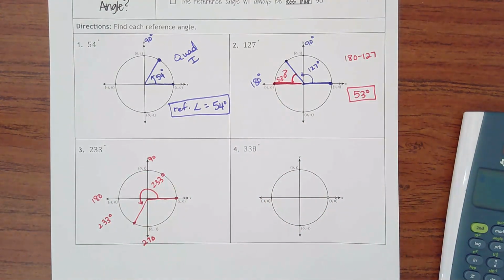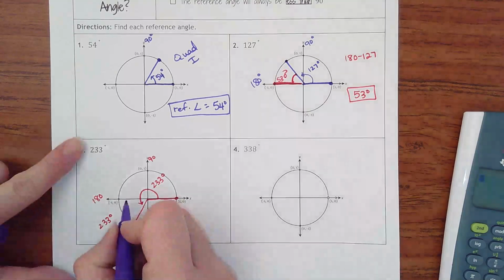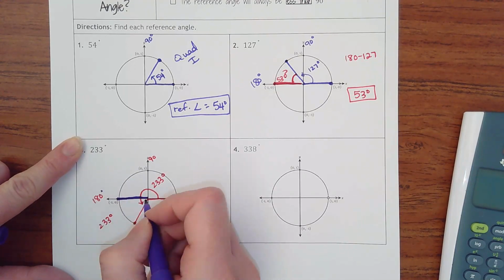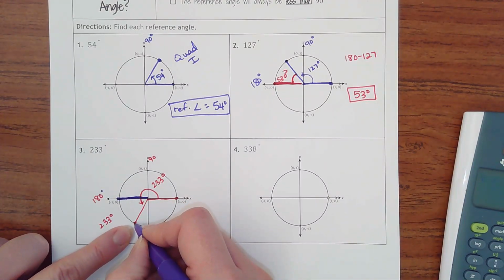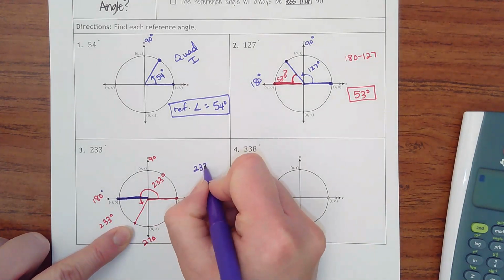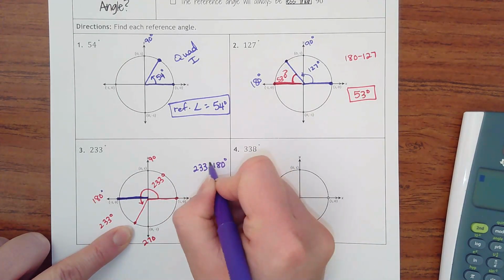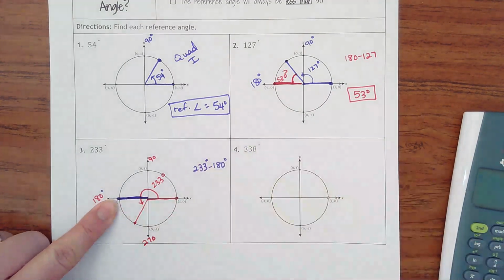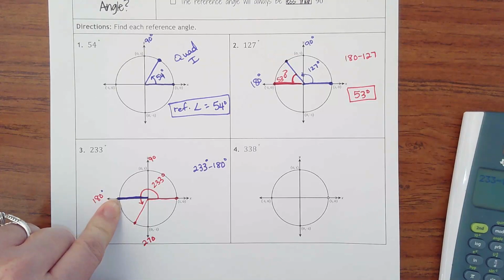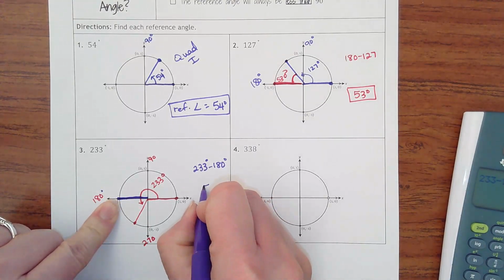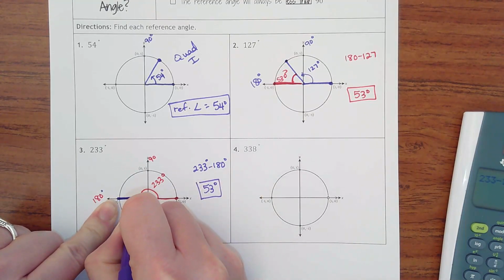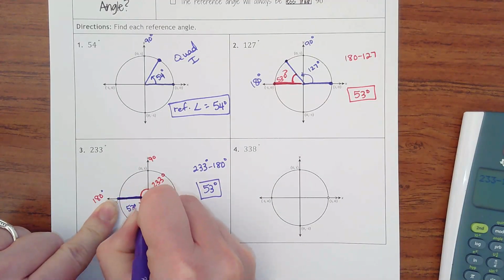But again, I want to know the reference angle that is formed with the x-axis. So when I'm in quadrant 3 here, I want to use the x-axis right here at my 180. So now that I have a bigger angle, I'm going to have to subtract 233 minus 180 to get my reference angle, because I'm past the 180. I want to find the difference here. So 233 minus 180 is 53 degrees. So this angle is what I'm talking about right here. This x-axis with this terminal ray is what I found.